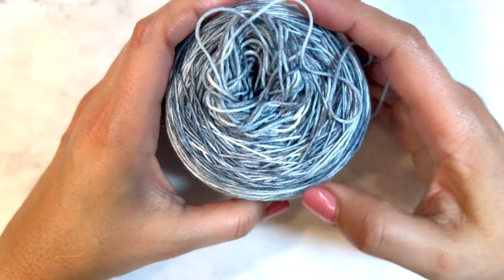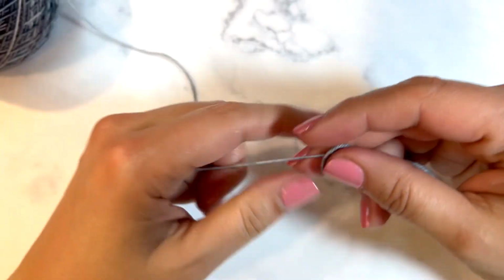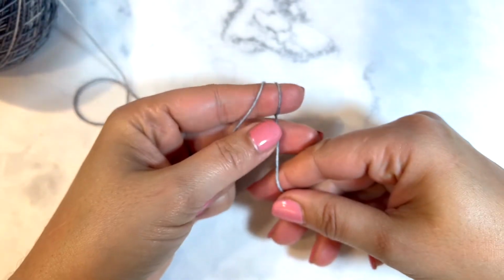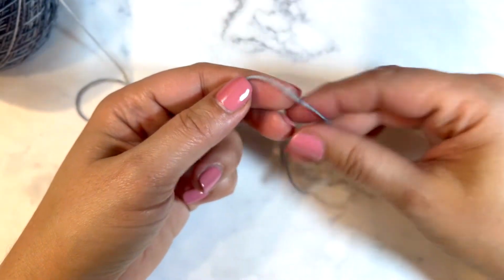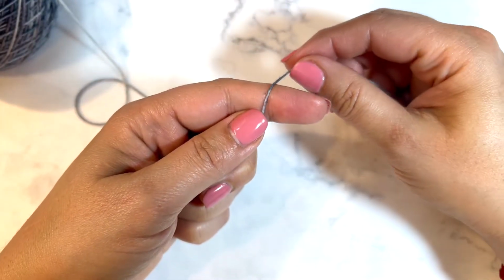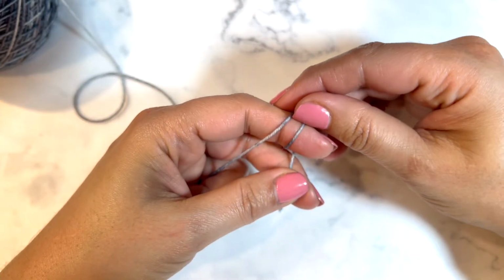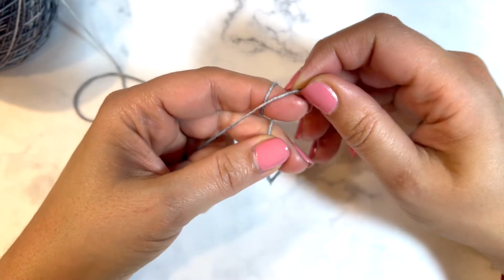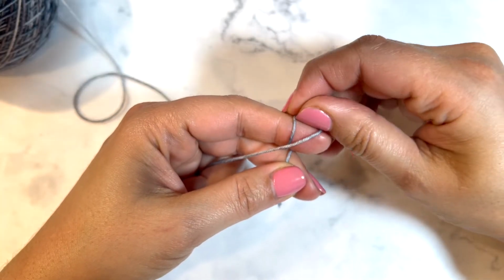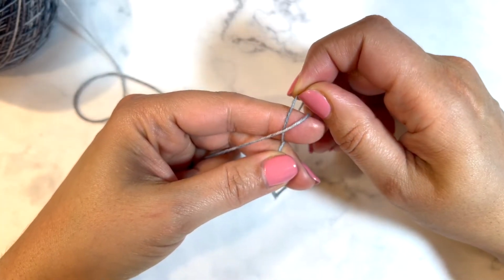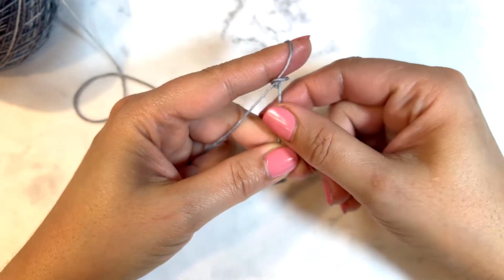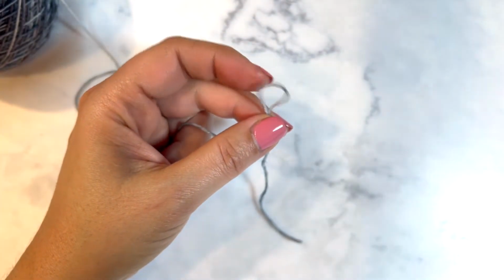So to begin this pattern, I'm going to go ahead and take the variegated color, and we'll call this color 1, and I'm going to do a basic slip knot. So what I've done is I've taken my finger and I have gone around twice. Then I'm going to take the back loop, bring it over, and then take the front loop, which is not a back loop, and slip it all the way over my finger. And just like that, you're going to have a slip knot.